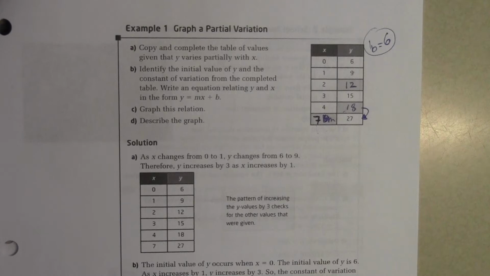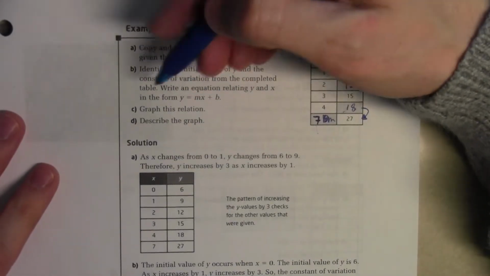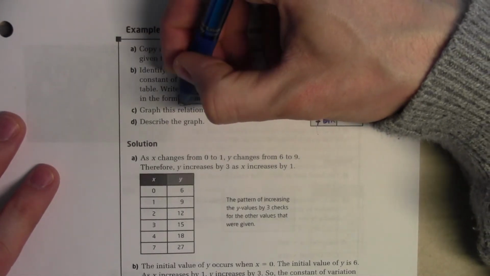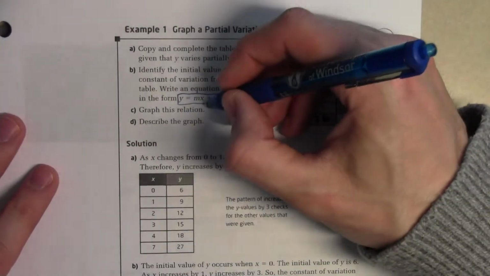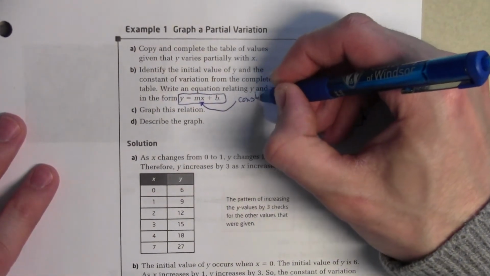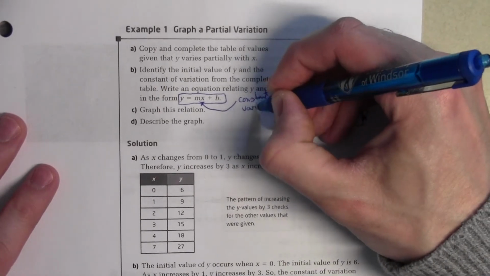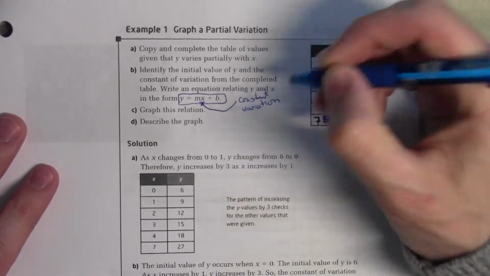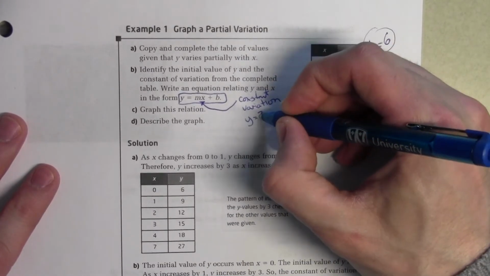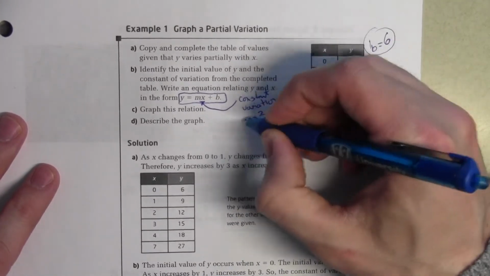What are they referring to there, Tim? When they say constant of variation, what are they referring to in this equation? How much the y goes up each time. Yeah, but in this equation, which letter are they referring to? M. Good, M. This is our constant of variation. And what is it? 3. Very good. So our equation then? It would be y equals 3x plus 6. Excellent.